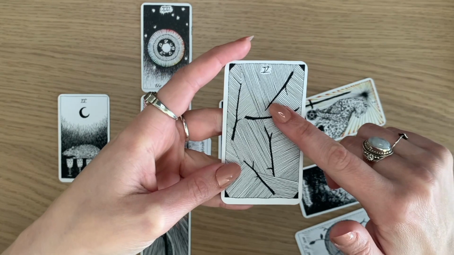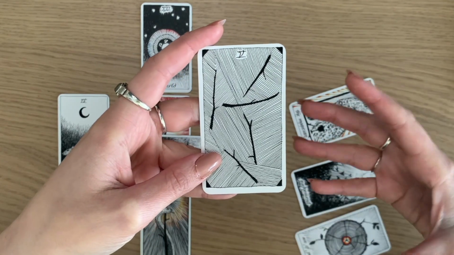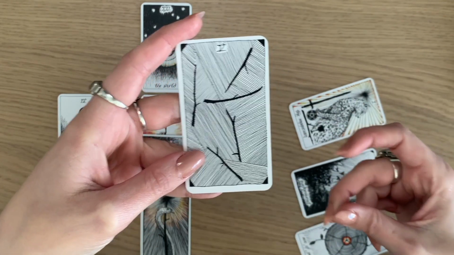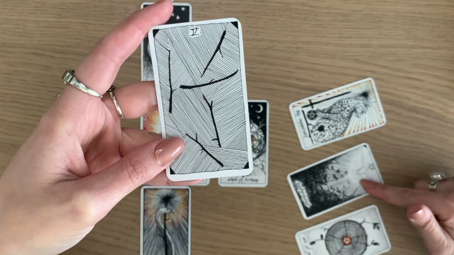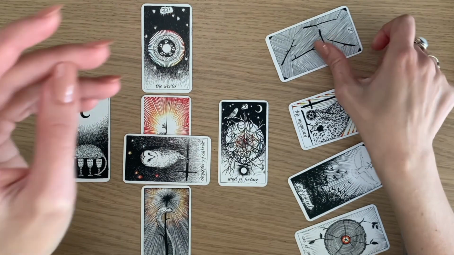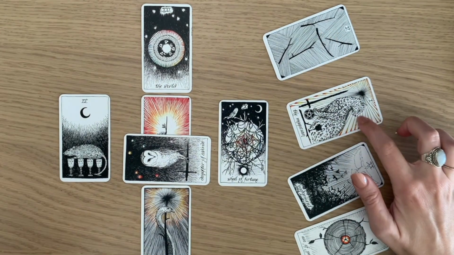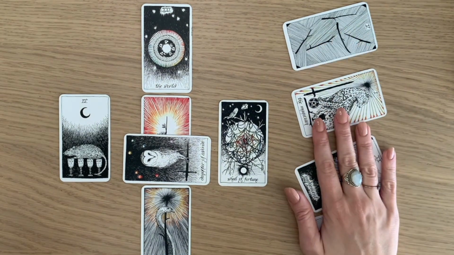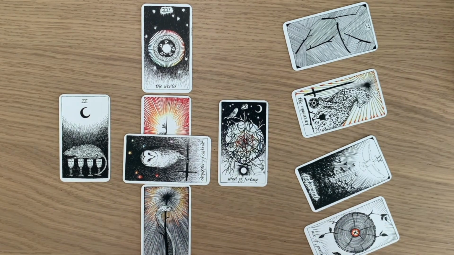But this is showing you that there might be conflict, it might be inner conflict, it might be a lot of fighting with people around you who don't agree with what you're trying to do. But it's not going to be easy. But if this is truly what you want, then it's going to be worth it. So yeah, that is how I would do the Celtic Cross.